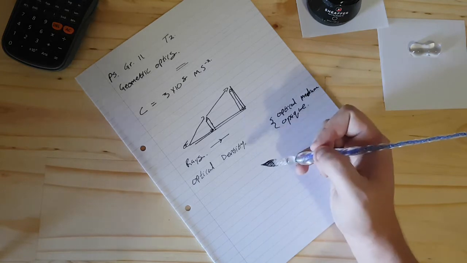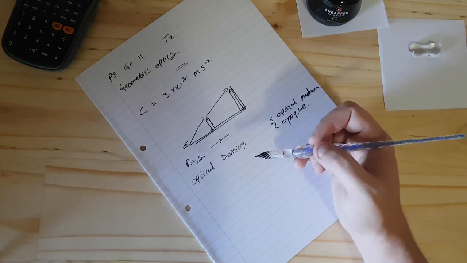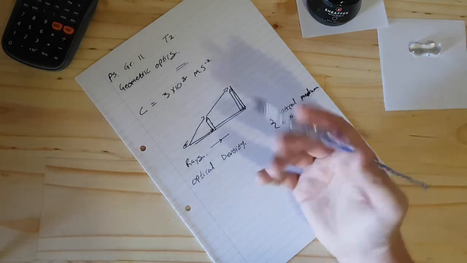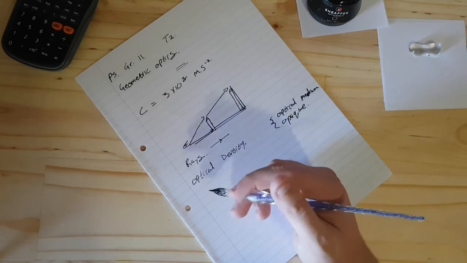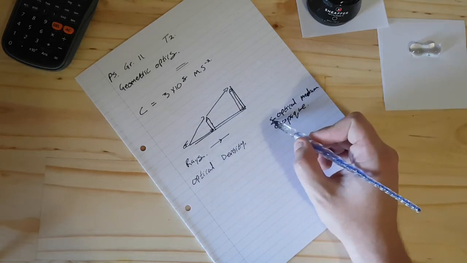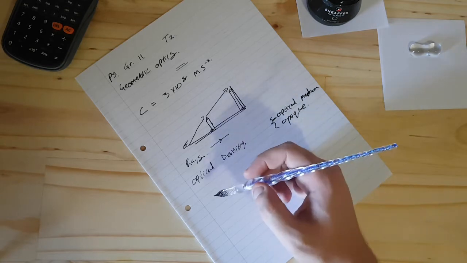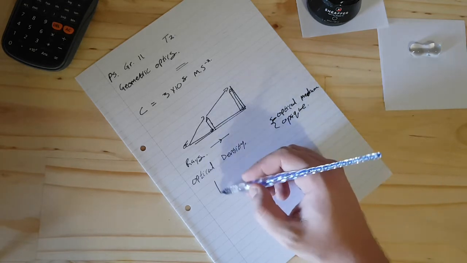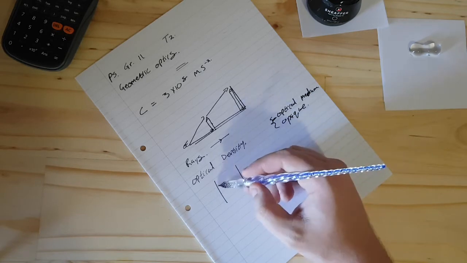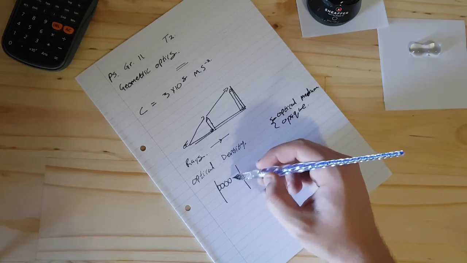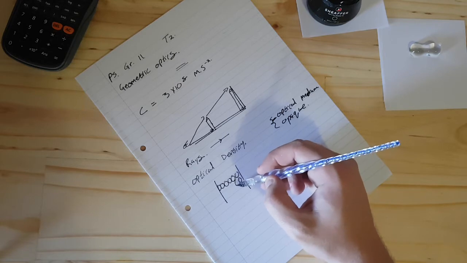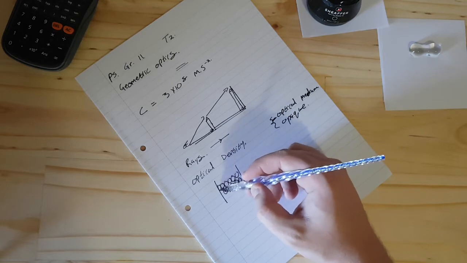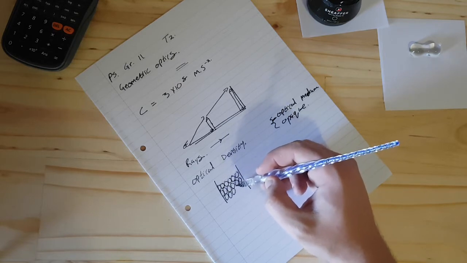Now, optical density, as I said, refers to how light moves through one of these optical media. If we use the example of a block of glass, the block of glass is made up of particles, because everything is made up of particles, atoms, molecules, and such.